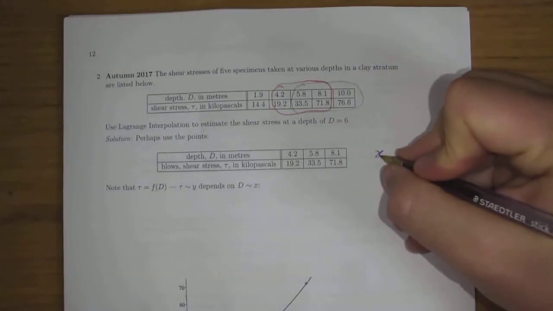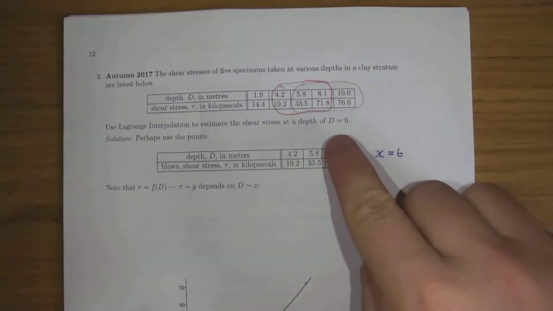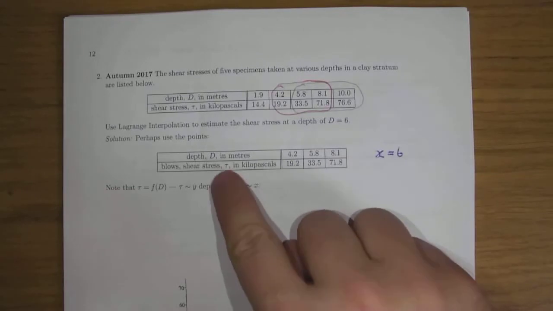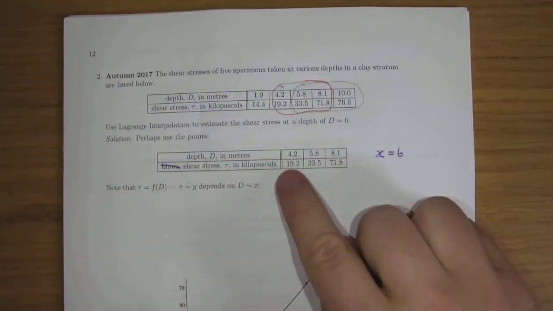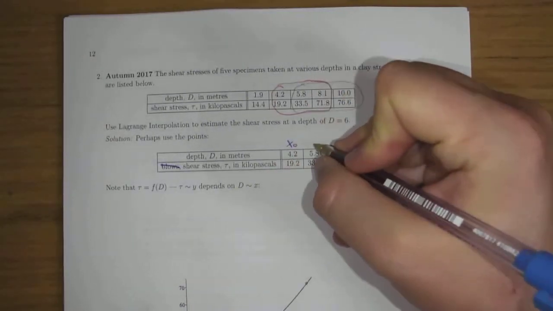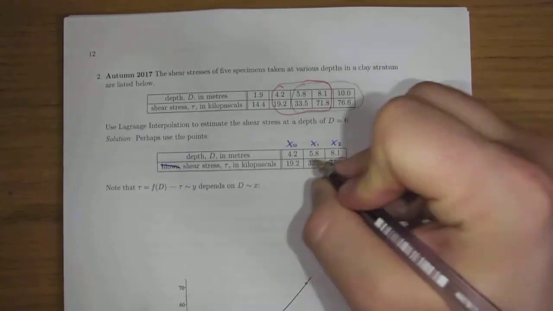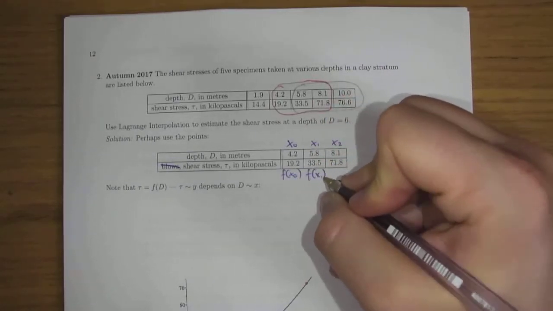So that's like our x equal to 6. d is the x, and the stress, tau, is the y. And the y is the f of x. So this is x0, x1, x2, f of x0, f of x1, f of x2.